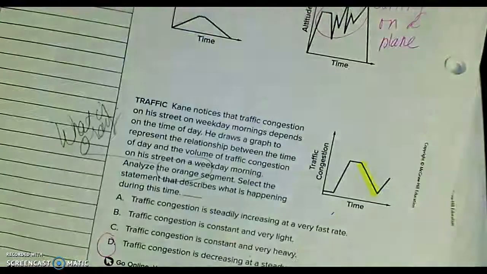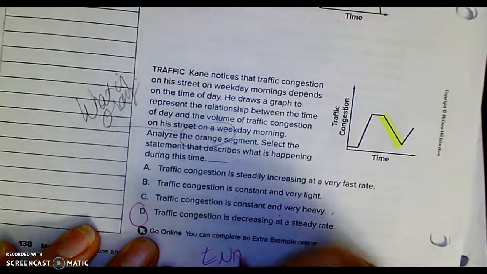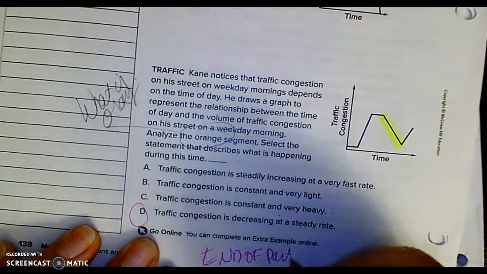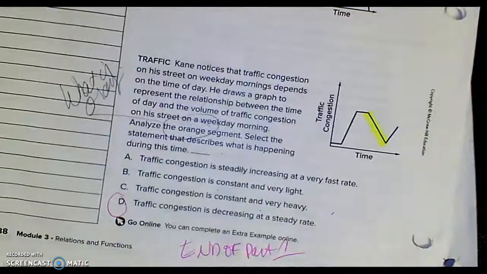Okay, turn the page. I lied. We're not doing any more. That's the end of part 1. Make sure you guys have the phrase that pays.